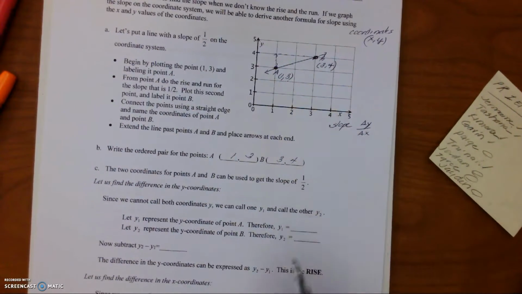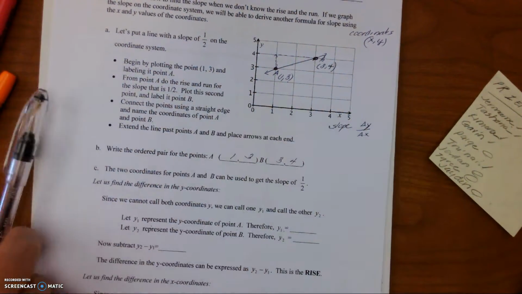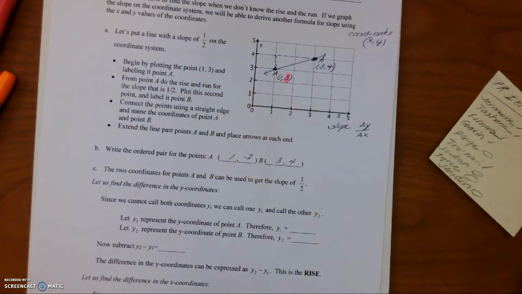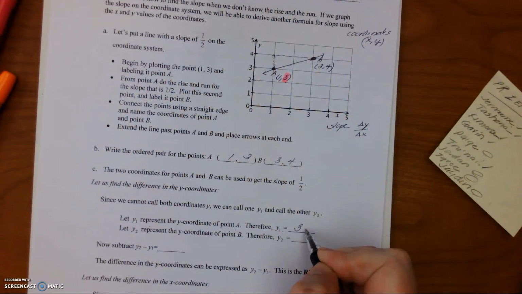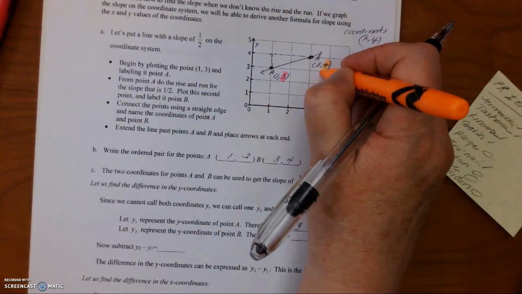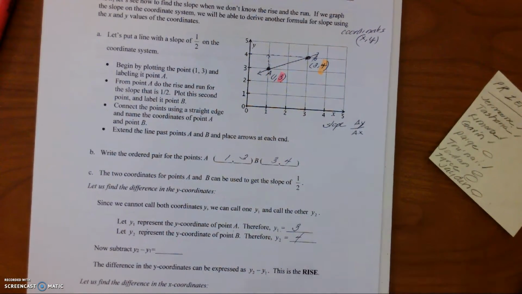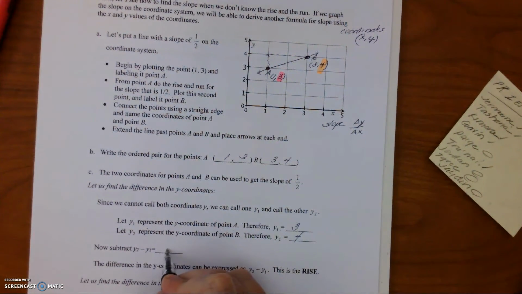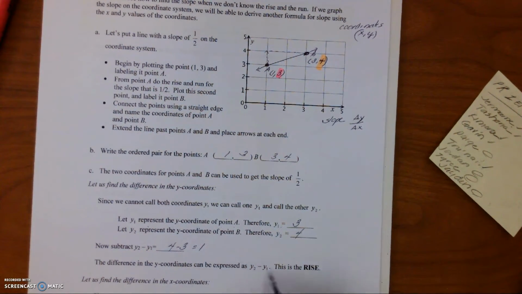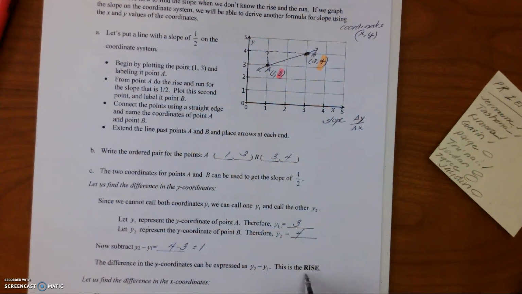Now, when we want to do it using the points, we're going to say let y1 represent the y-coordinate of point A. Therefore, y1 is 3, and y2 is 4. Then we're going to subtract y1 from y2. So 4 minus 3 equals 1. The difference in the y coordinates, y2 minus y1, is the rise. So the rise is the up and the down.